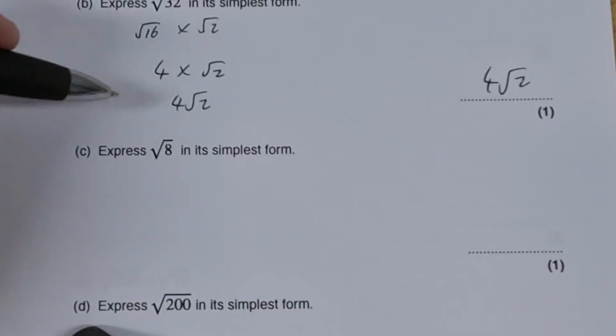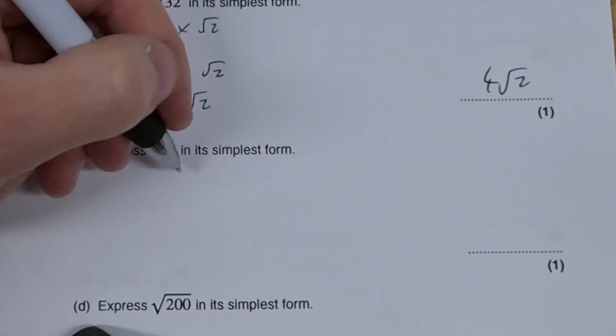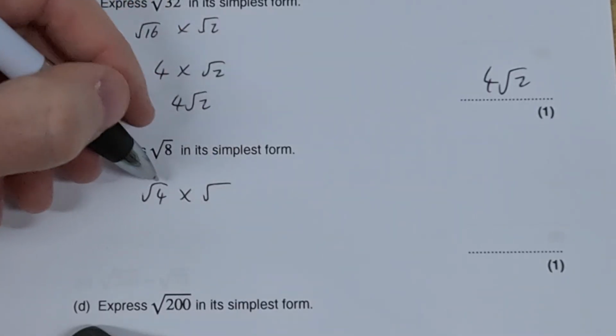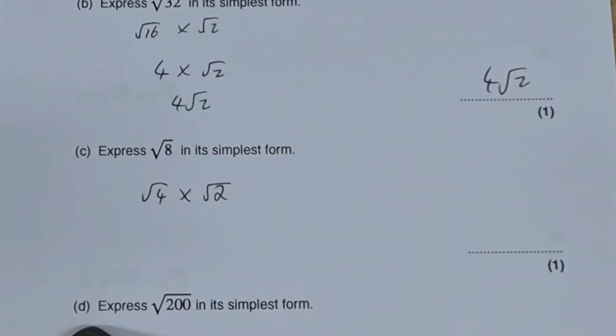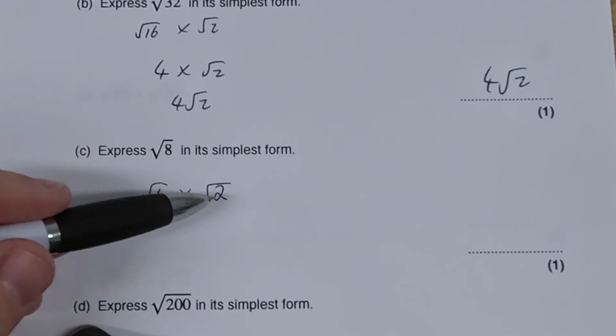So part C, we've been asked to express root 8 in its simplest form. So we've been asked to simplify root 8. So the biggest square number that's a factor of 8 would be 4. So that would be root 4 multiplied by. And to get 8, we'd have to do 4 times 2, so it's going to be root 2. So 4 is the biggest square number that's a factor of 8, and then 4 times 2 is equal to 8, so that's why we put the 2 there.